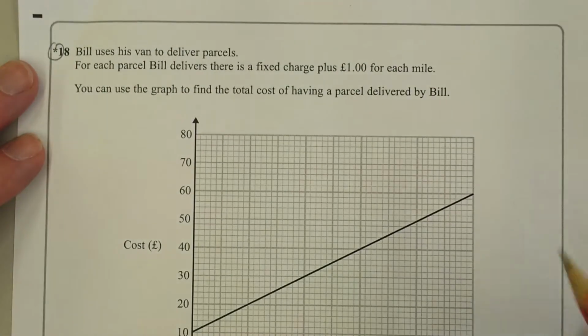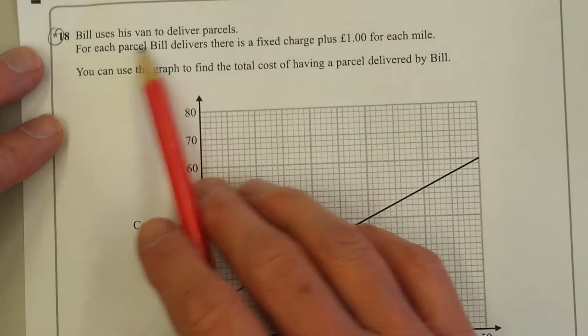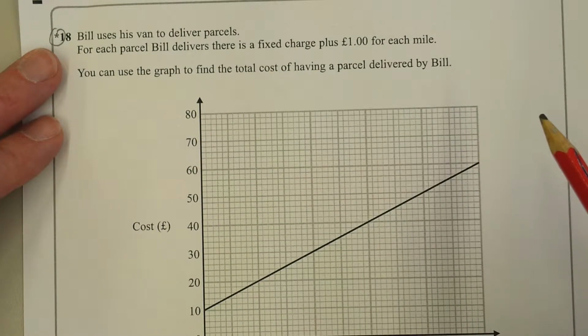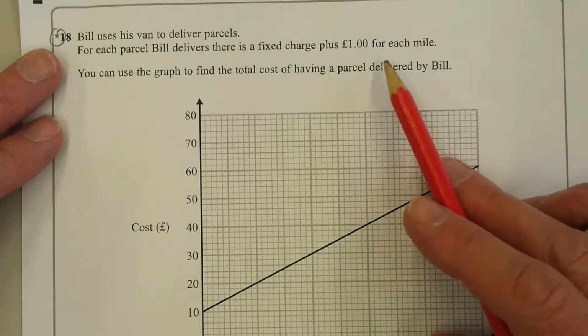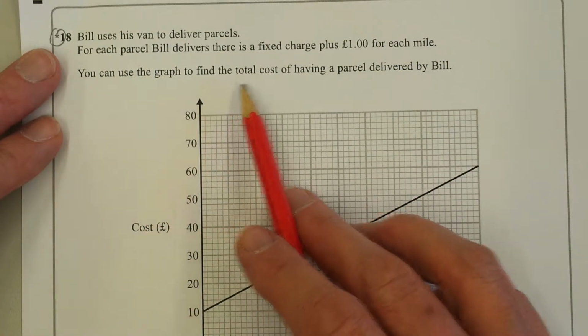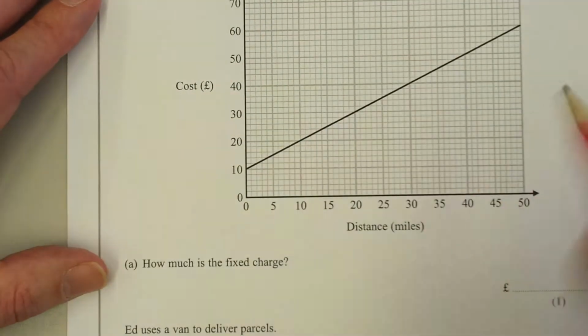Question 18 is another functional question because we have the star against it, and it's all about conversion graphs. Bill uses his van to deliver parcels. For each parcel Bill delivers, there is a fixed charge plus £1 for each mile. You can use the graph to find out the total cost of having a parcel delivered by Bill. And here's the graph here.